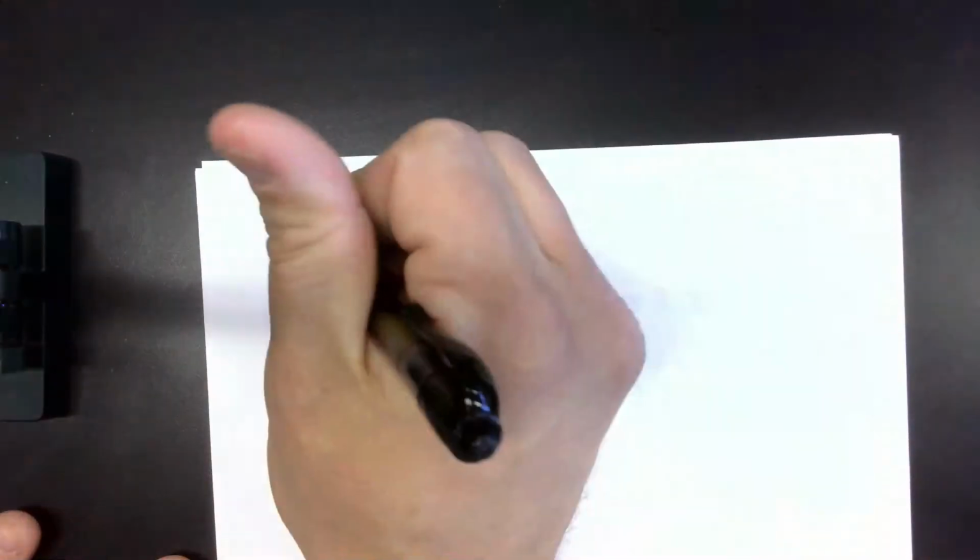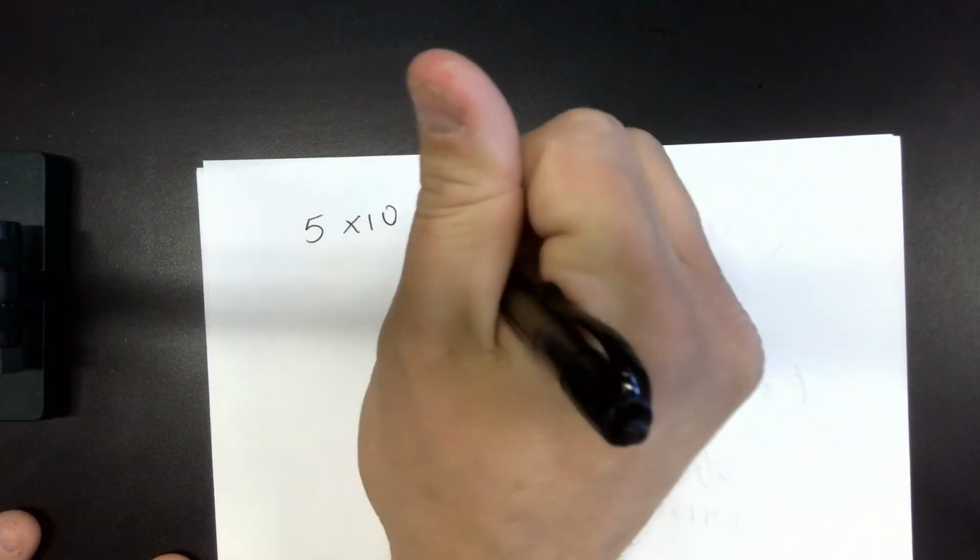Okay? All right, so that's multiplying. Any questions? Okay, let's start dividing. So if we divide exponents, what do we do to them?